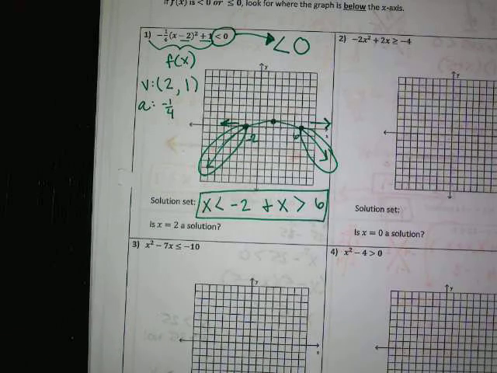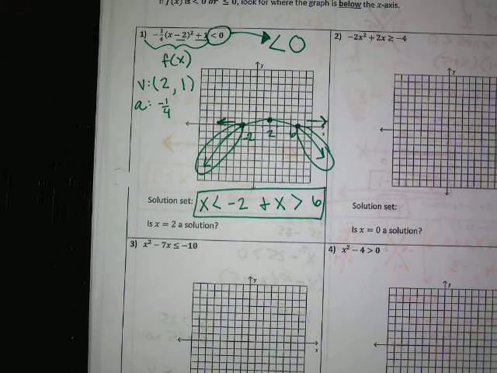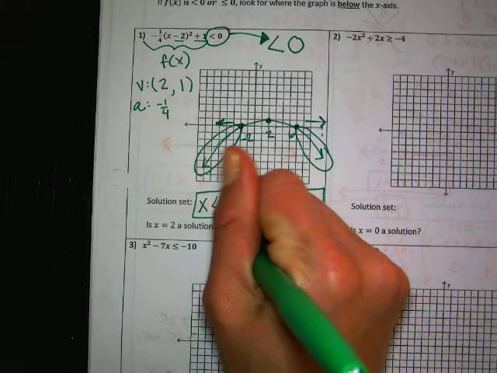Okay, one last question: is x equals 2 a solution? So x equals 2 is right here. Is that in your solution set? No.